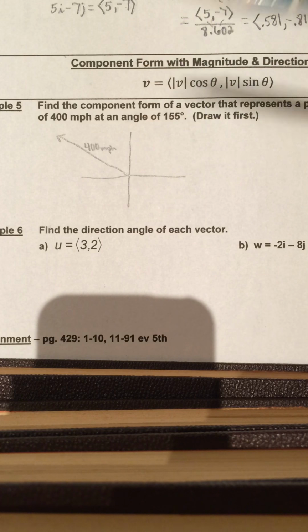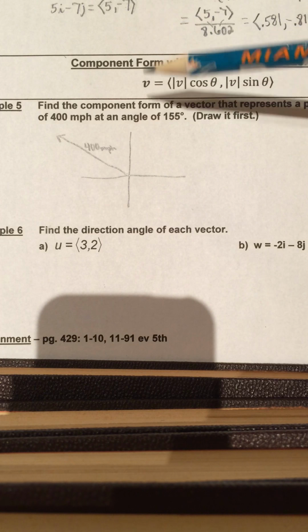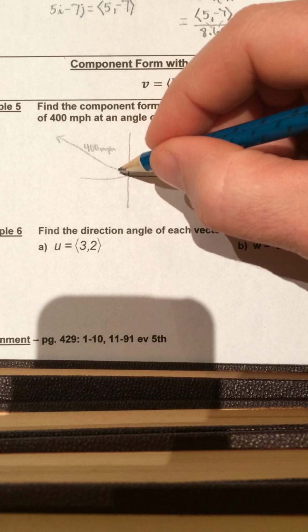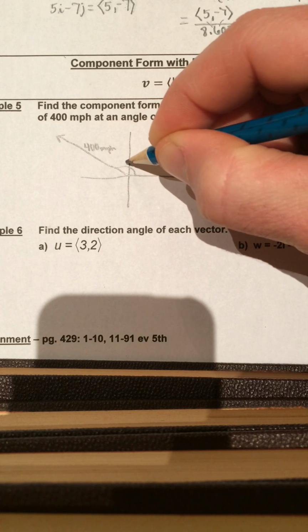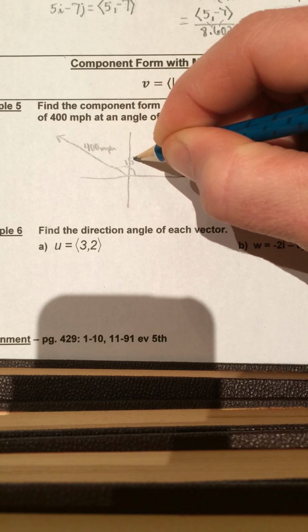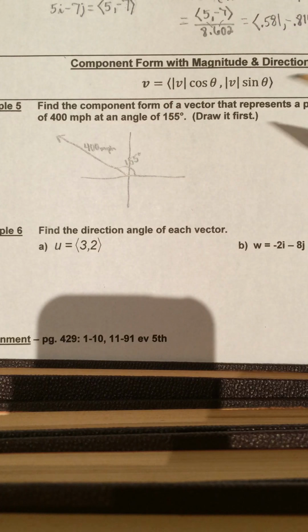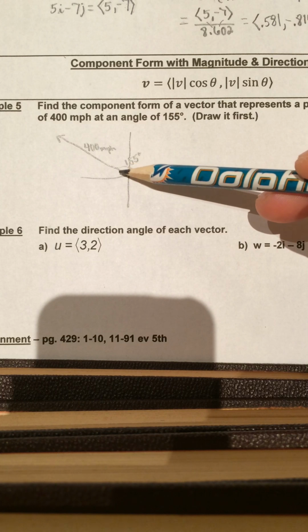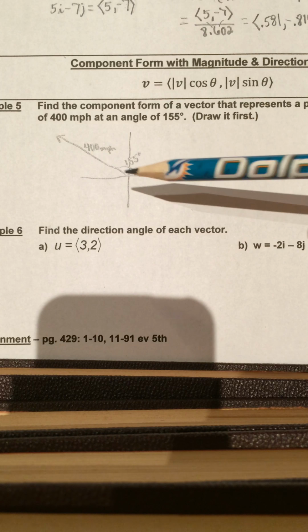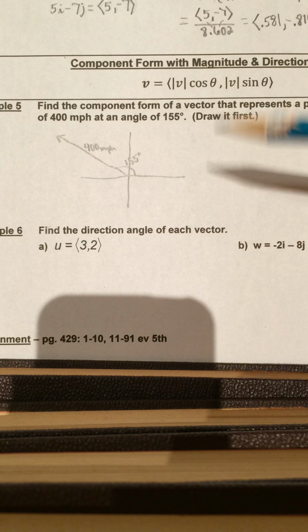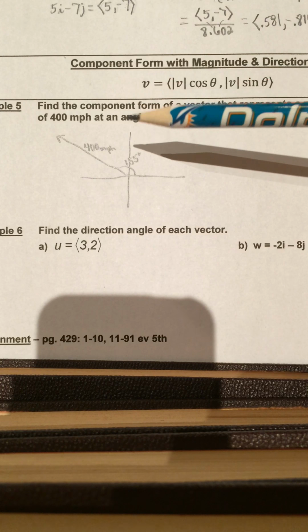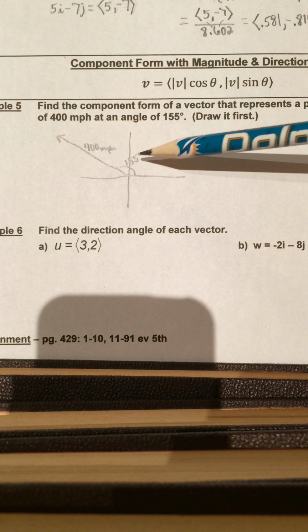That's the force that's being exerted, okay? And our angle is 155 degrees, so I'm going to put that in my picture as well. So there's what we got going on. We've got a 155 degree angle to our vector, and it's 400 miles per hour. That is a fully defined vector because it has both magnitude and direction.